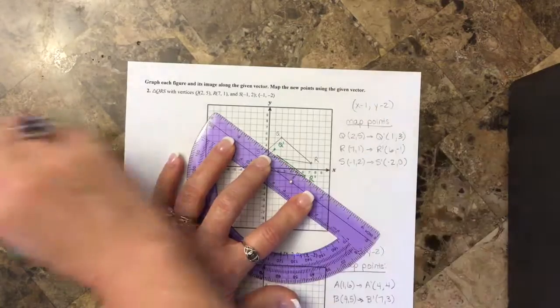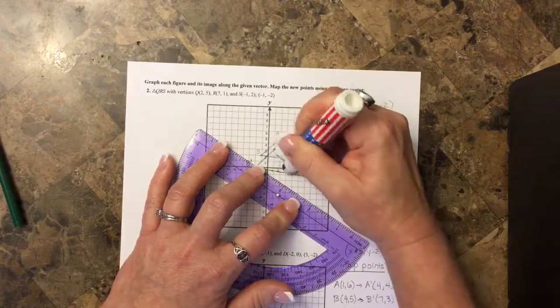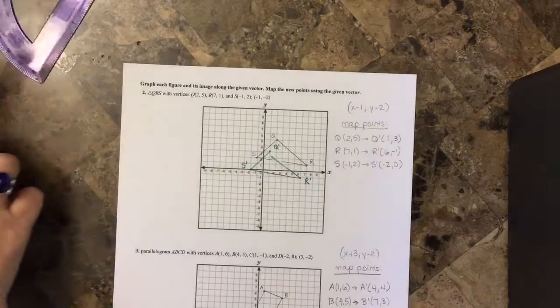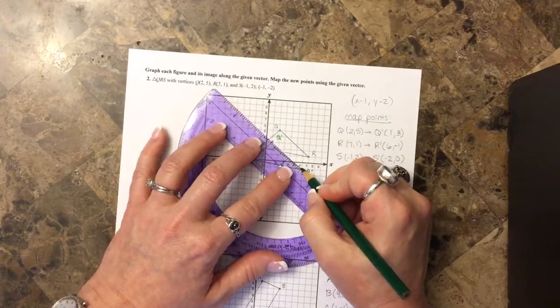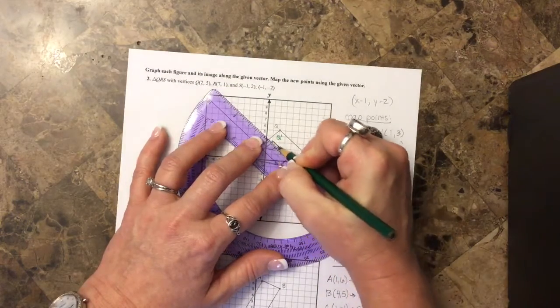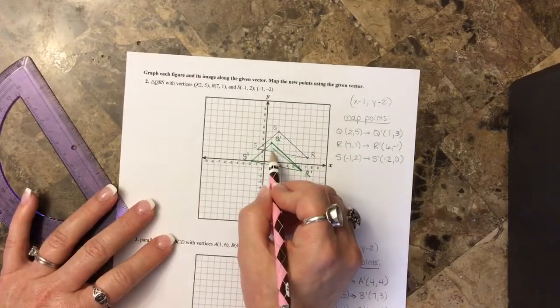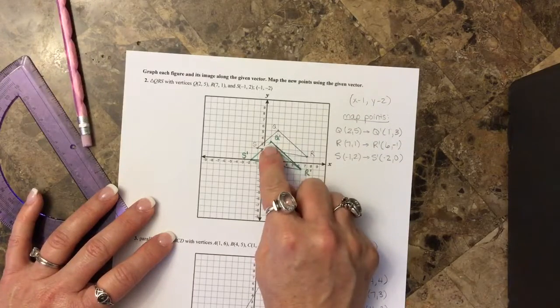Now sometimes you'll be given two images on a coordinate grid, and you'll be asked, what is the translation vector? And so you'll look at the vertices. Excuse me for the error there. You'll look at the vertices and you'll go from the pre-image to the new image.